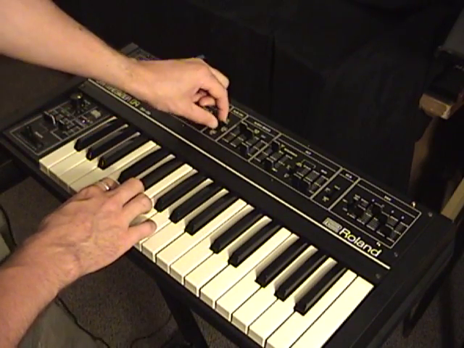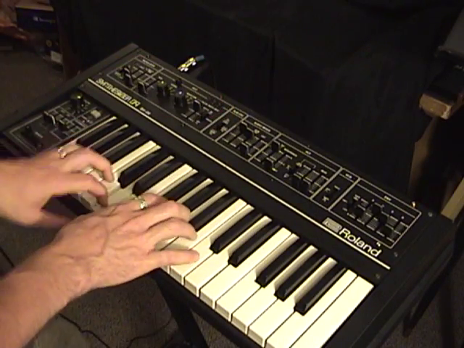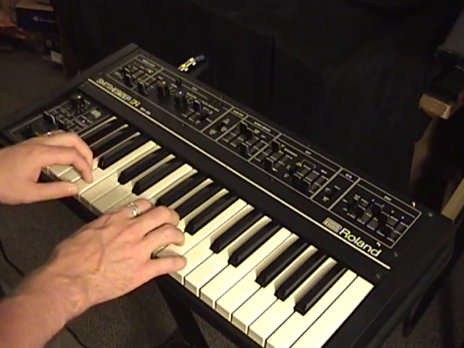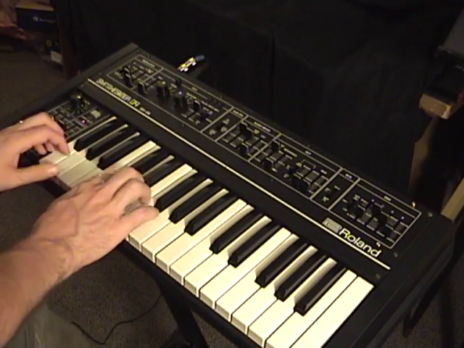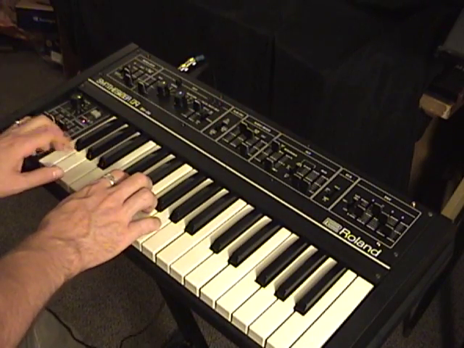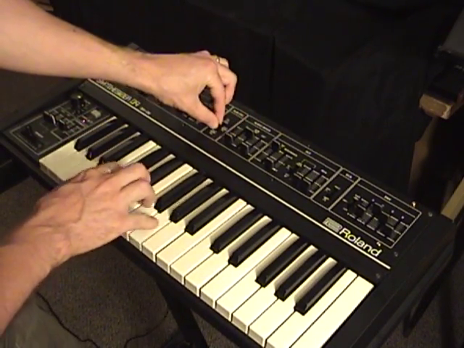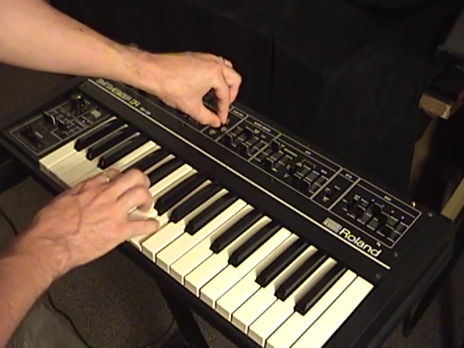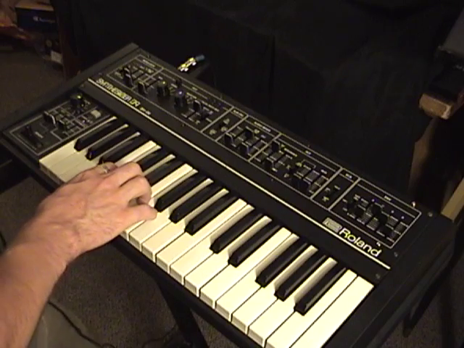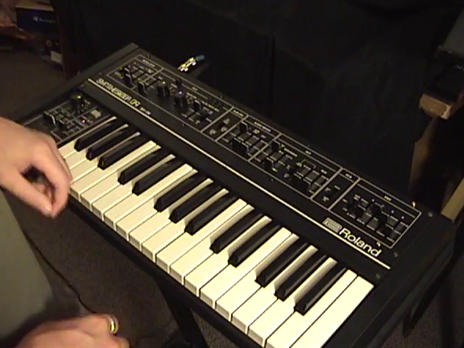You can also do a 2 octave down square wave. Might want to raise the octave a bit so that doesn't sound so low. Or a 2 octave down pulse wave. There's the pulse wave, there's the square wave, and there's the 1 octave down square wave. So you've got that to work with, and that's pretty cool.